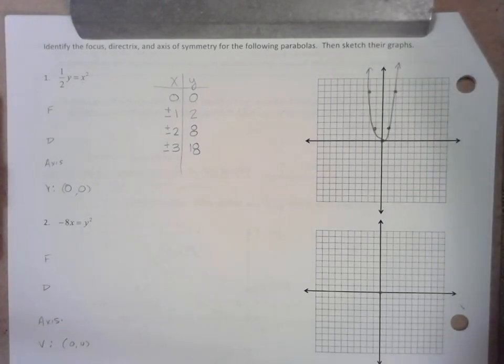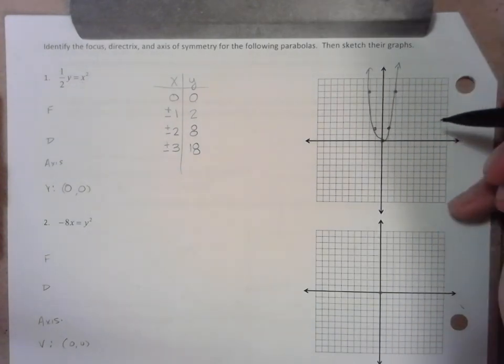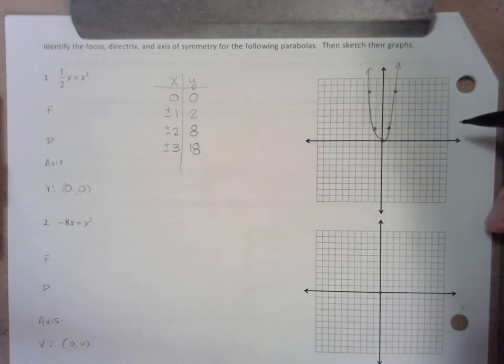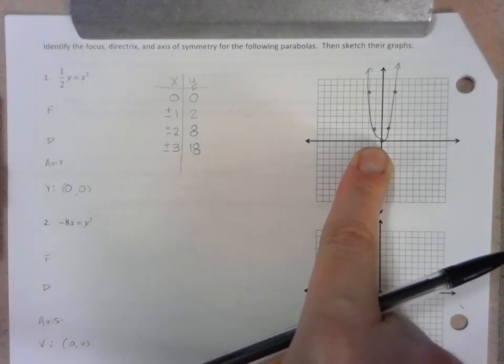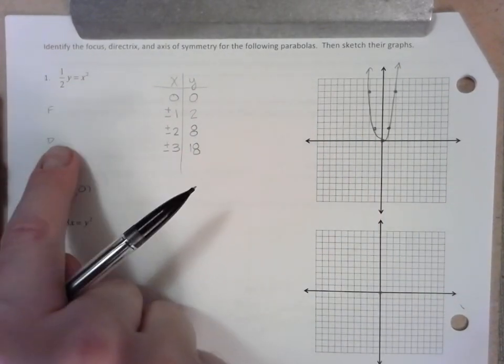So we have our parabola. Boy, that is a lumpy parabola. That is making me sad, but that's okay. So we have a parabola that looks like this. It's going to open up. Now, what about the focus and the directrix?